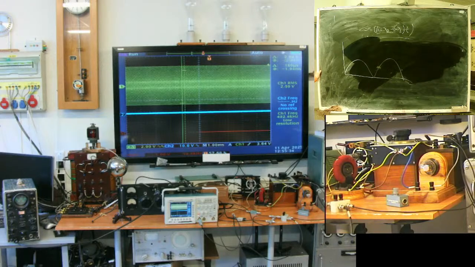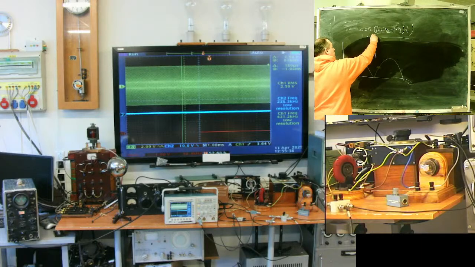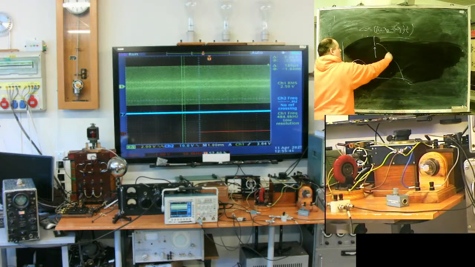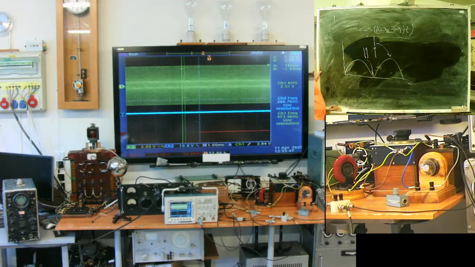If they are equal, when signal magnitudes are equal, at some point the output will fall to 0.